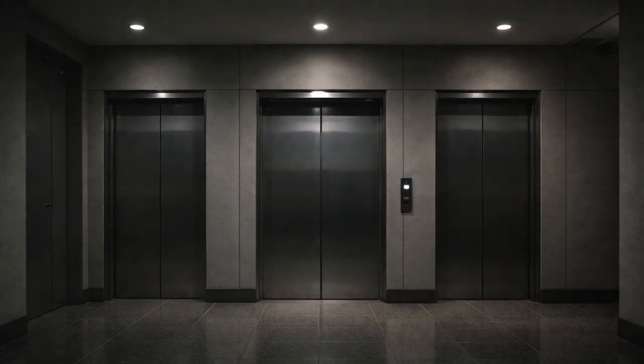By early afternoon, the building's engineering office had shut down all elevator traffic within the administrative tower. The drifting cabin remained suspended between the 18th and 19th floors. No attempt was made to move it.